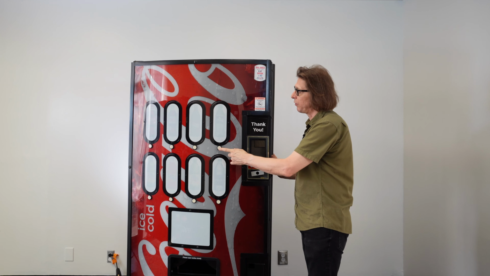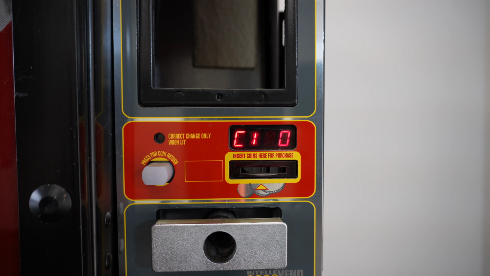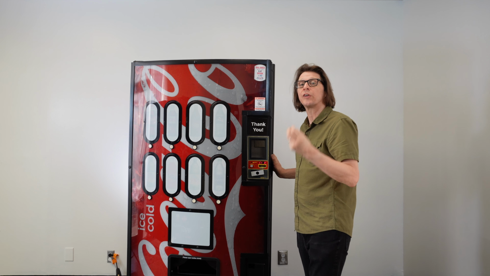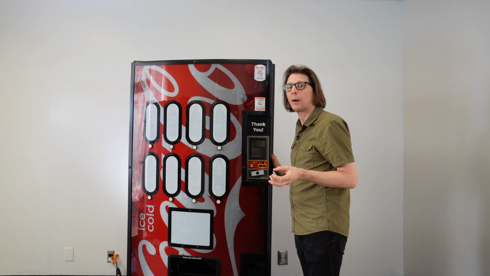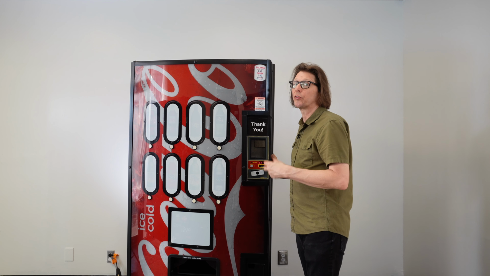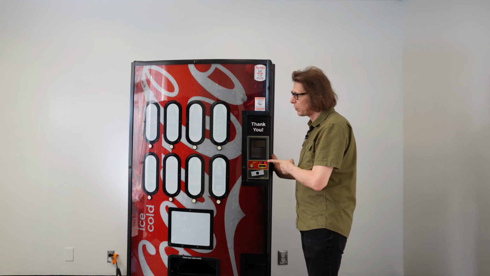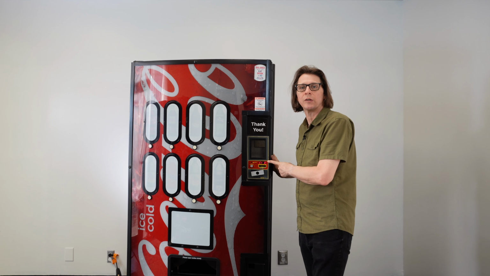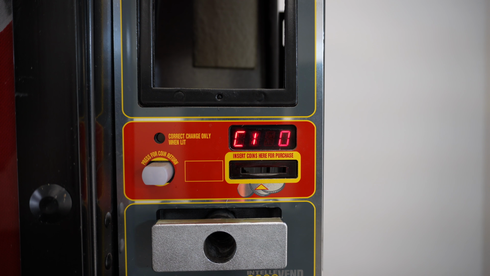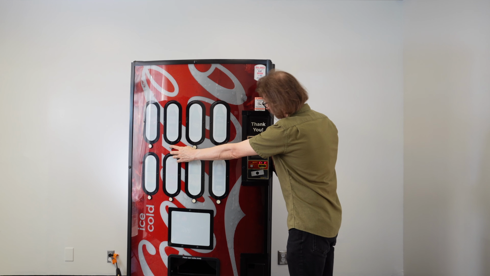Now here I'm going to press selection button 4 to enter, and here I have C10. Now configuration 1, C1, is where your single price and multi-price option is enabled or disabled. So we currently have multi-price disabled or single price enabled, and that's because we have a 0 after the C1. Now to enable multi-pricing, I'm going to press selection button 4, and I get a blinking 0. I'm going to make that a 1, turning it on.